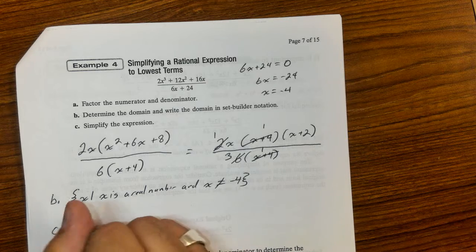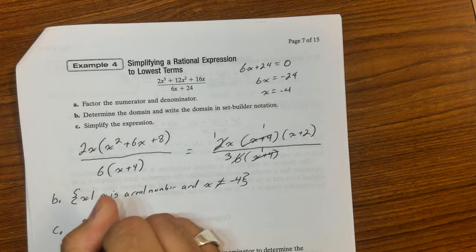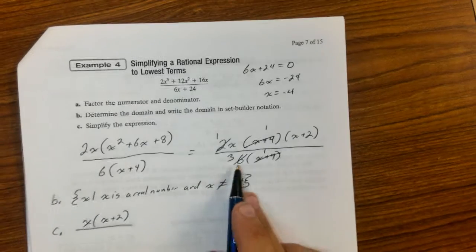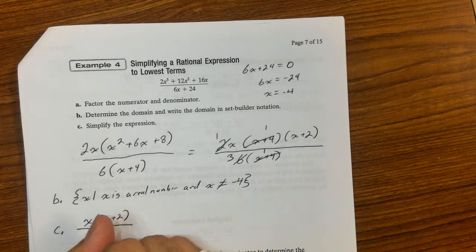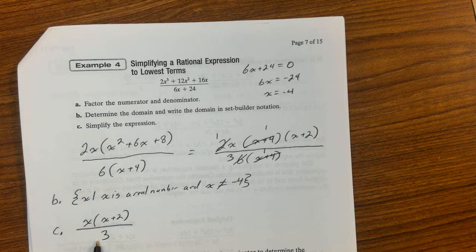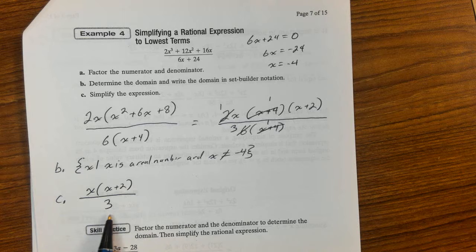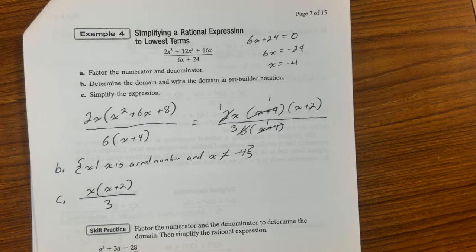So in the numerator, we actually have x times x plus 2. And in the denominator, we have 3 times 1. So it's just 3. So our final answer is simplified: x times x plus 2, all of that divided by 3. And that's how you do example number 4.